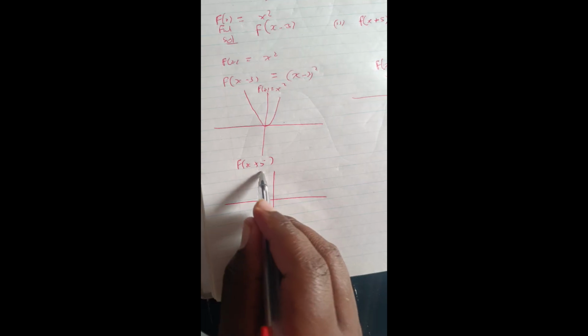So here, what is it? It's 3. So that will be the graph. Then the other one is saying that f of x plus 1 plus 5. So we are moving to the negative side by 5 units.